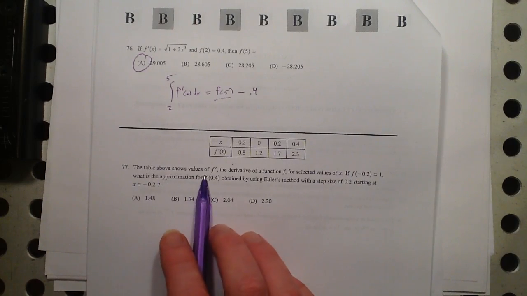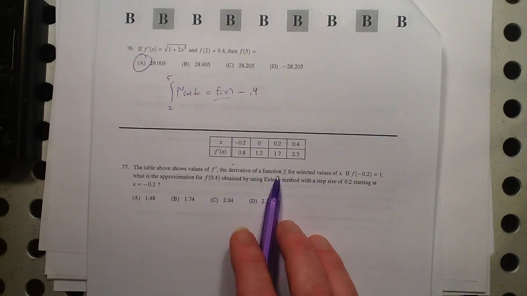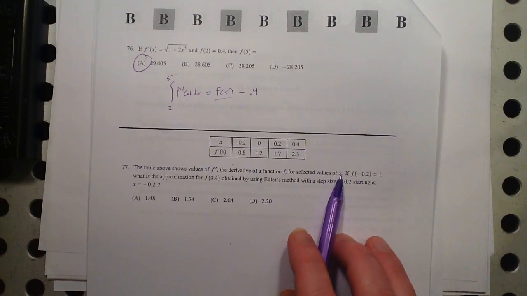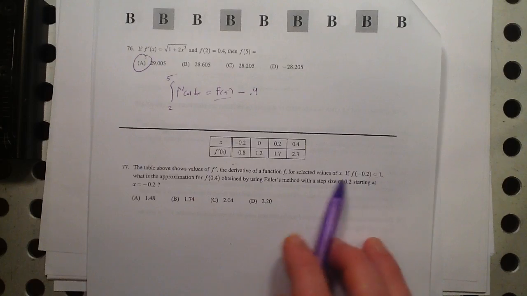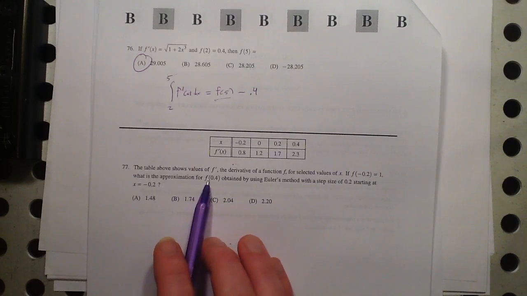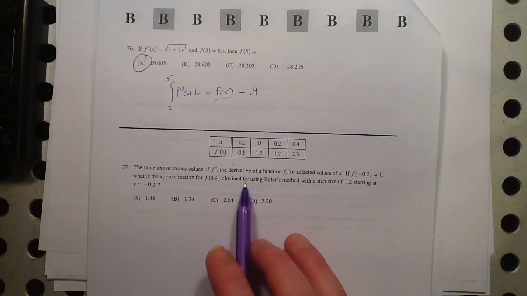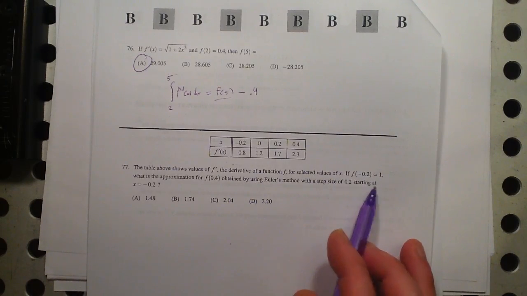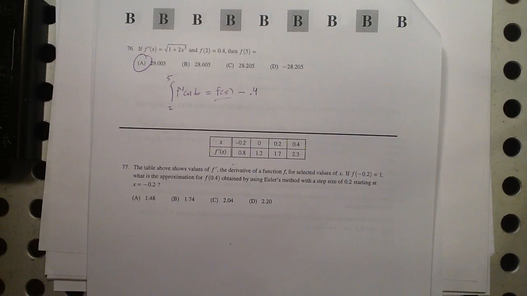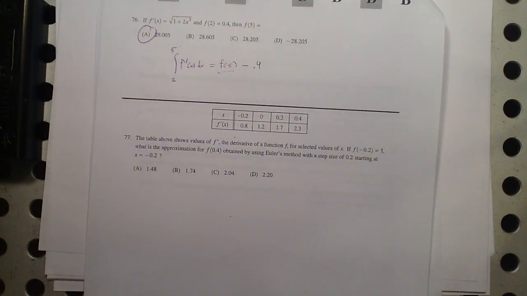Next one. Table above shows values of f prime, the derivative of a function f, for selected values of x. If f of negative 0.2 equals 1, what is the approximation for f of 0.4 obtained by using Euler's method with a step size of 0.2 starting at x equals negative 0.2? Wow, this is a 3-step Euler's method.